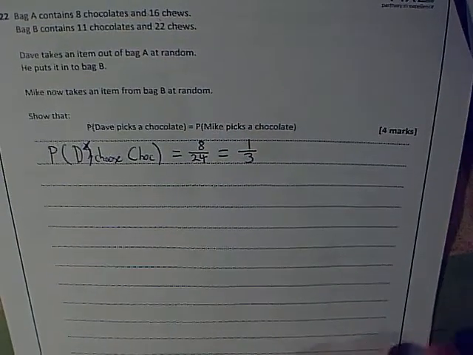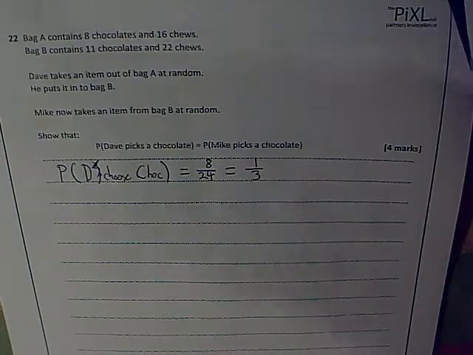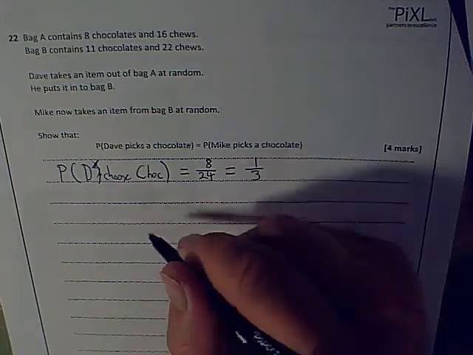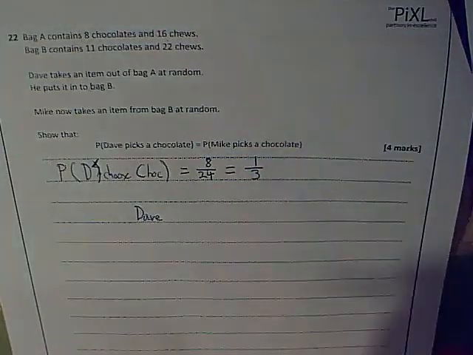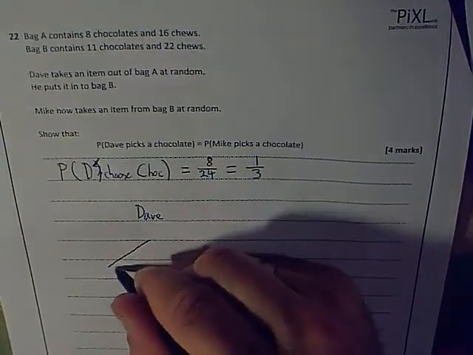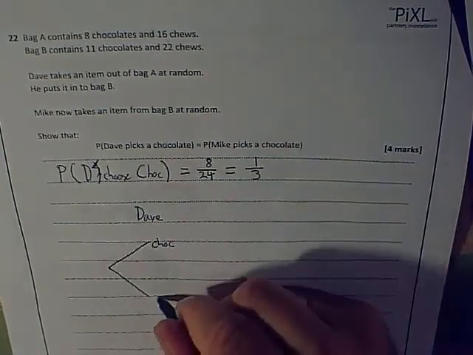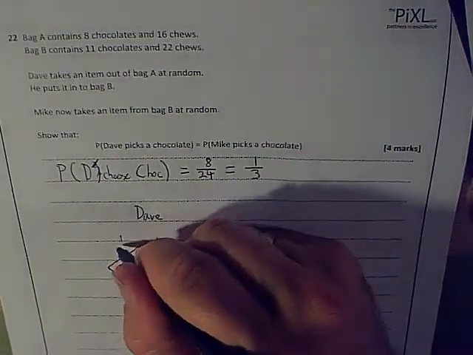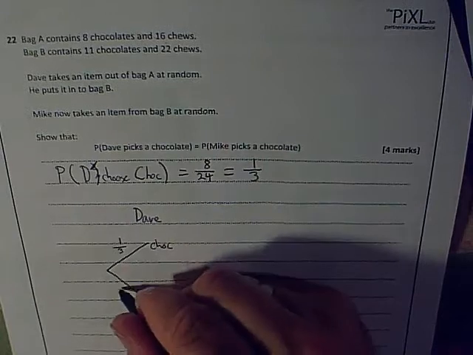Now, the probability of Mike choosing a chocolate is significantly more complicated, because it depends on what Dave chooses, what occurs. So I'm going to model this with a tree diagram. And my first branch is going to be what Dave does. Okay? So Dave either chooses a choc or he chooses a chew. His chance that he chooses a choc, we said, was 1/3. And therefore, the chance that he chooses the chew is 16 out of 24, which is 2/3.